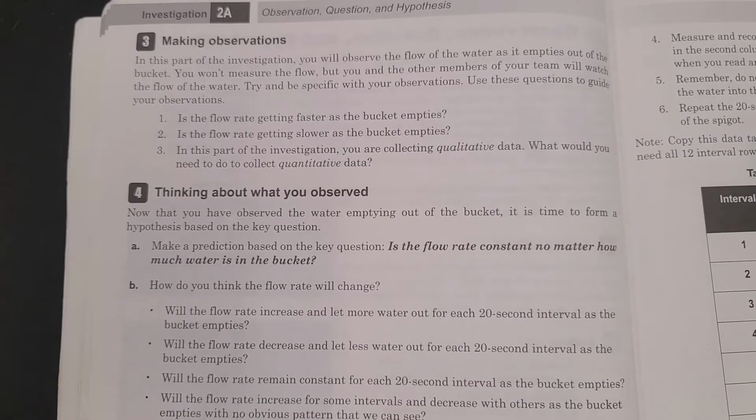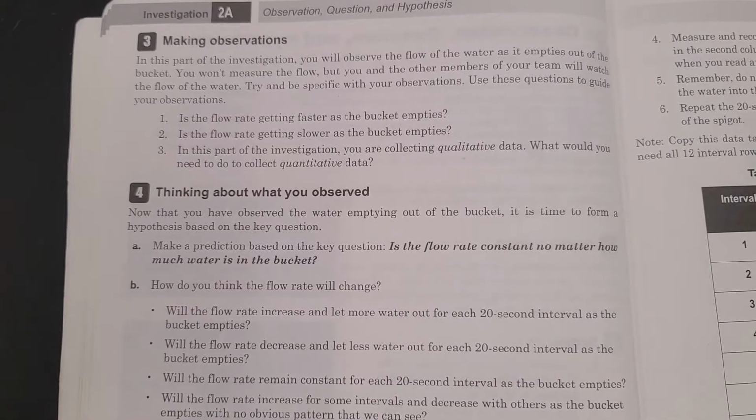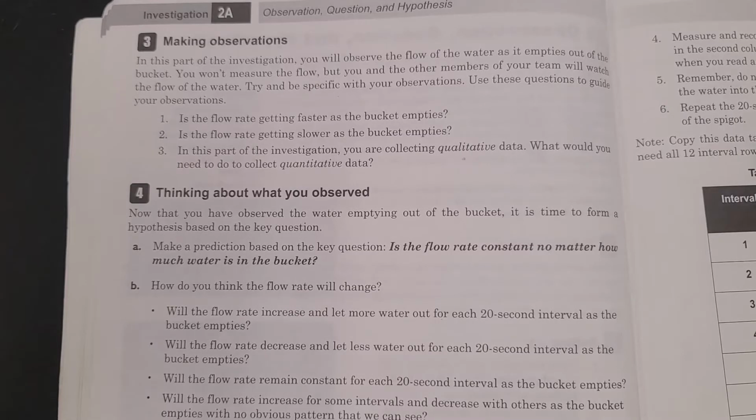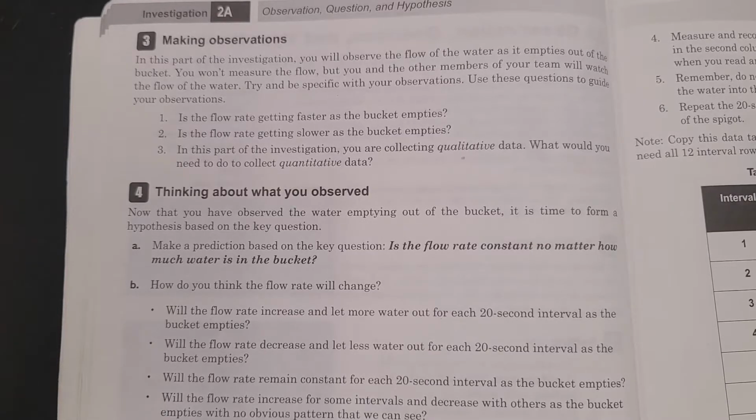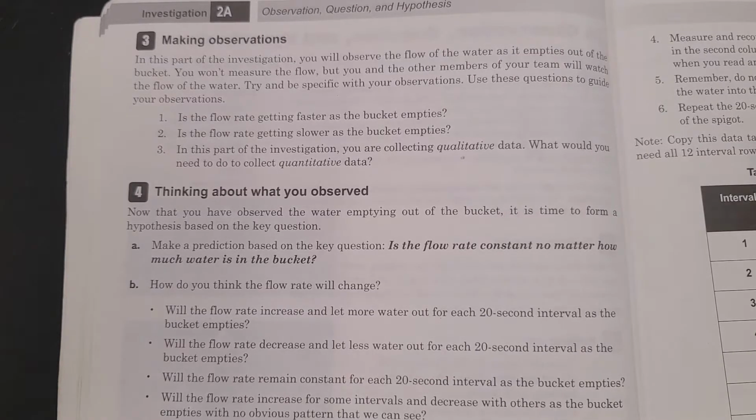So this is the part where you're making your observation to think about, is the flow rate getting faster or slower as it empties? And then we're going to be collecting qualitative data. What would I need to do to collect quantitative data? So something with some numbers to help us out.